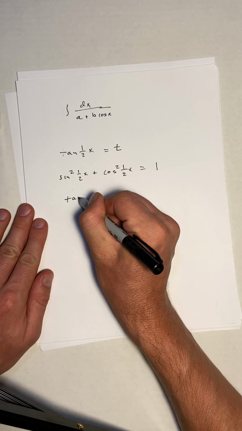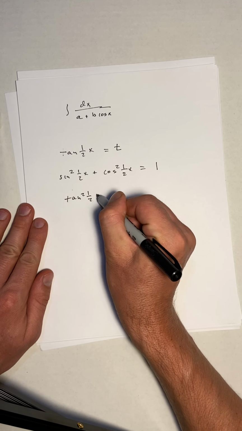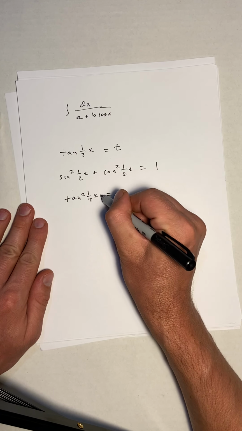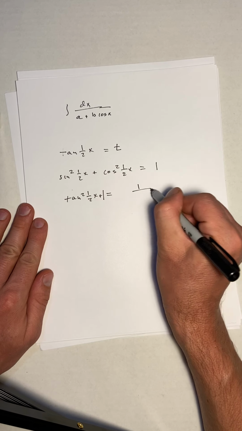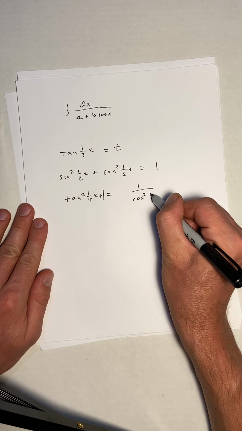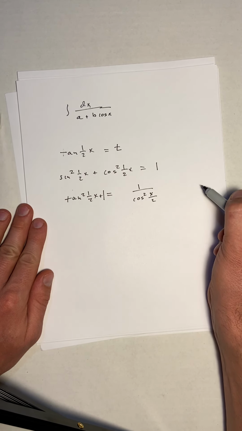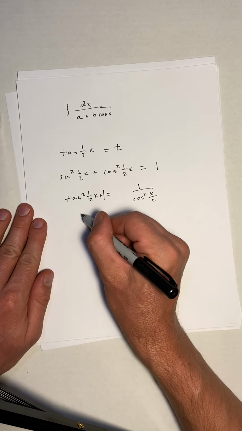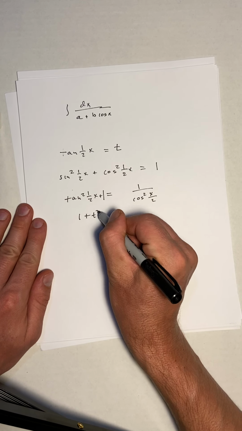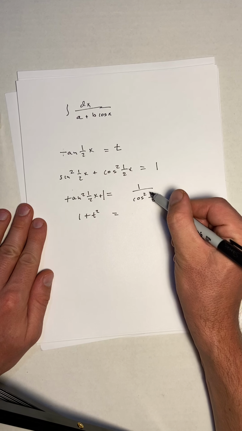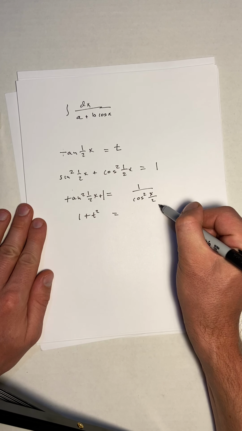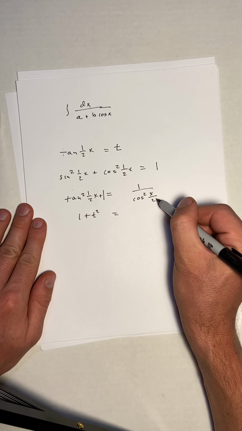So I get tangent squared of 1/2 x plus 1 is equal to 1 over cosine squared of 1/2 x. Well, this is 1 plus t squared on this side. That's equal to 1 over cosine squared of x over 2.